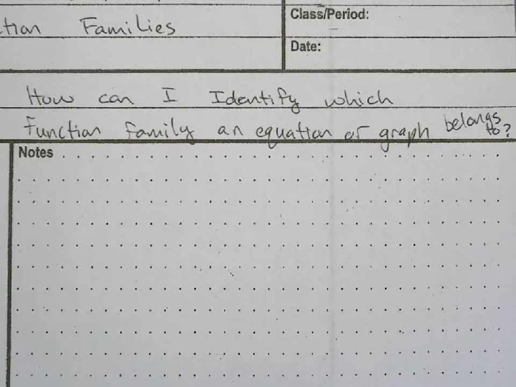How can I identify which function family an equation or graph belongs to?